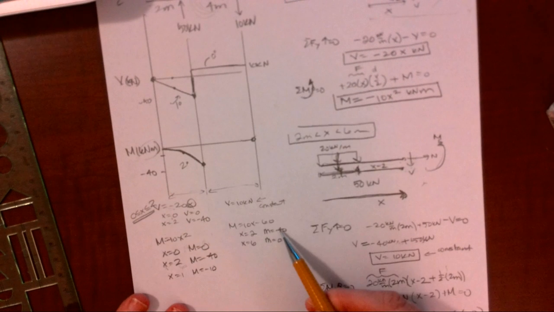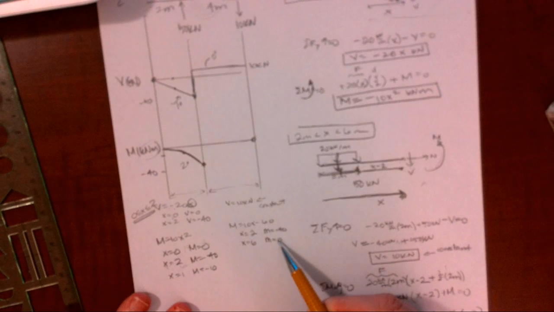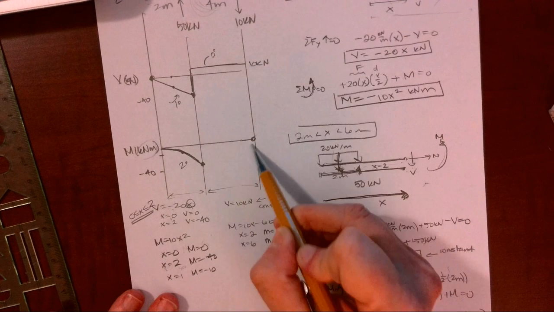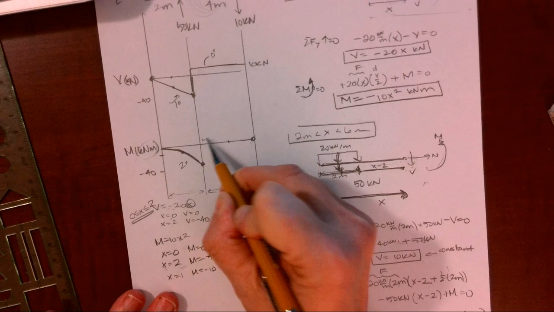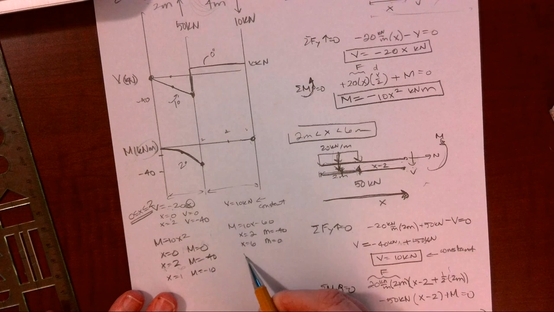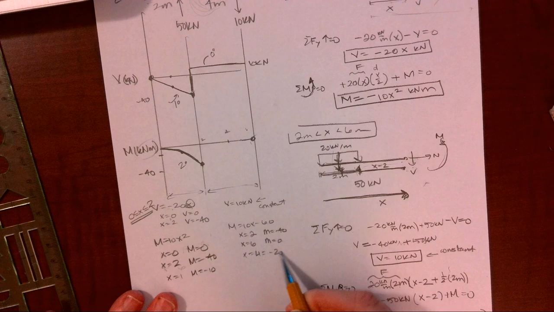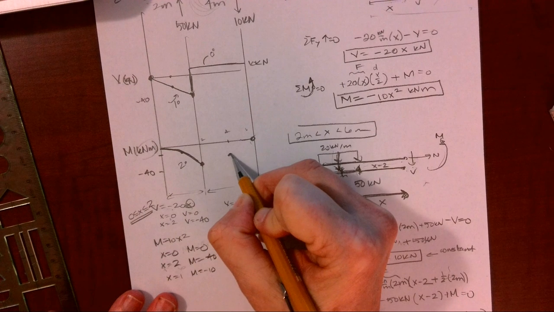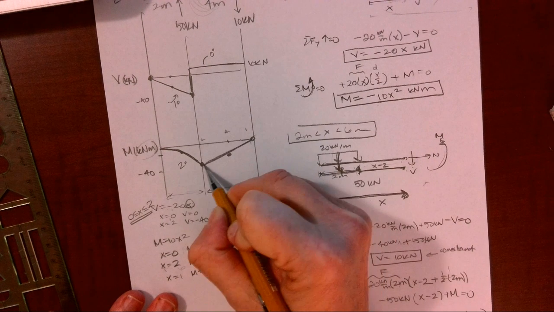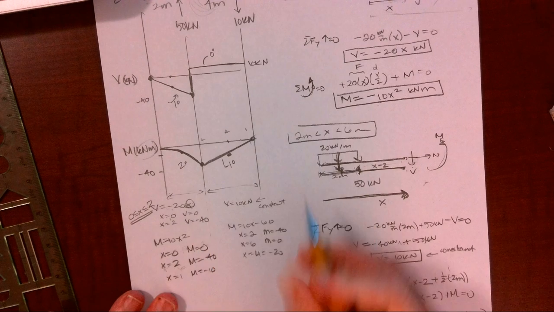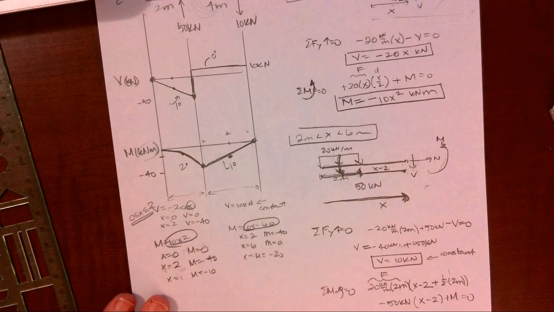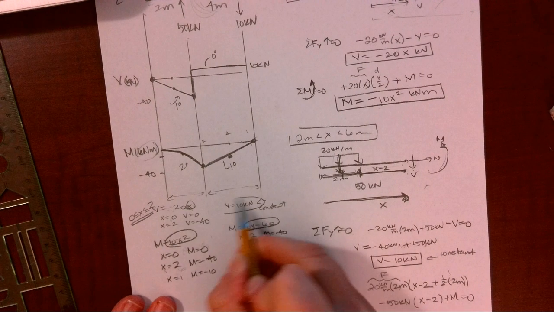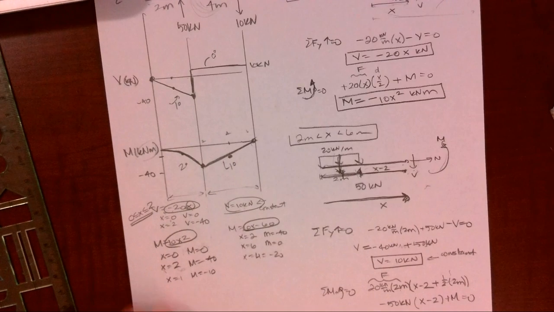And as I'm going from negative 40 to 0, if I don't know how I get there, the halfway point between 2 and 6 is 4. So I can say x equals 4. I get negative 20 right here in the middle. This is a straight line. It's a linear relationship. This one was parabolic. This one was constant. This one was linear. That's the cool thing about these graphs.